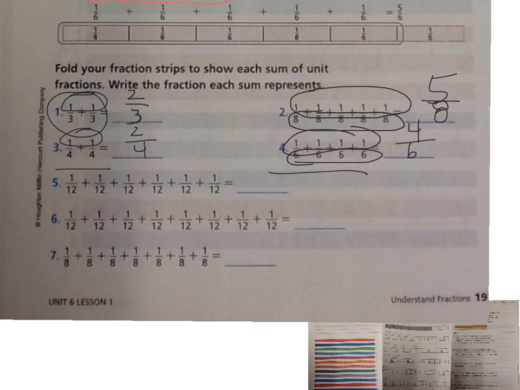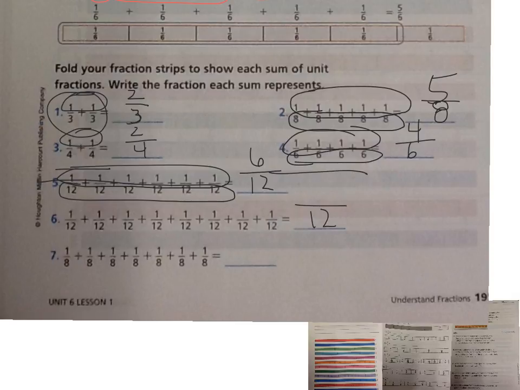Okay, number 5, 6, and 7, I want you to do on your own too, and then unpause it. All right, hopefully you notice that the denominator is the same on all those, so you can add everything on top. So you get 1, 2, 3, 4, 5, 6, 6 twelfths. Here you have 12 again as a denominator. Then you get 1, 2, 3, 4, 5, 6, 7, 8. You get 8 twelfths. Here, the denominator stays the same, so it does in your answer too. Then you get 1, 2, 3, 4, 5, 6, 7. So you get 7 eighths.